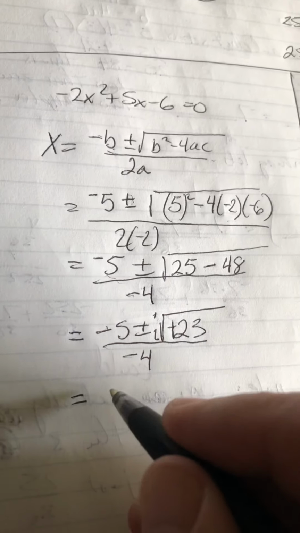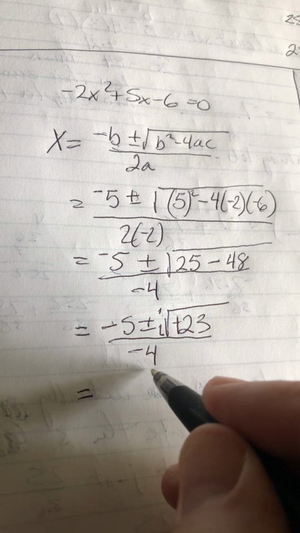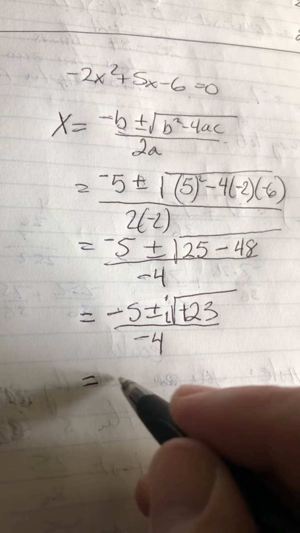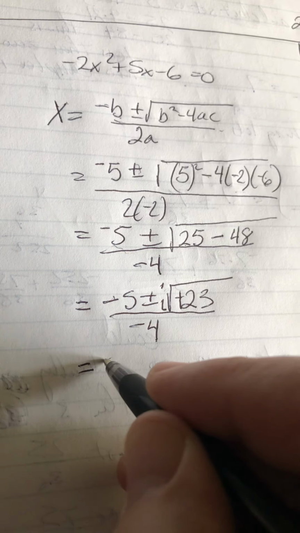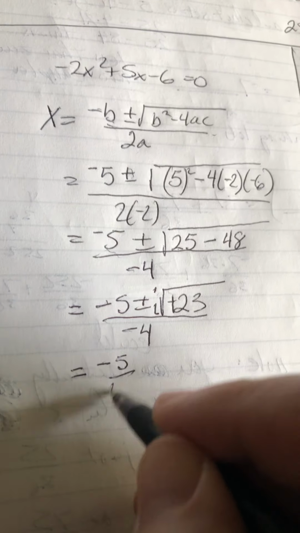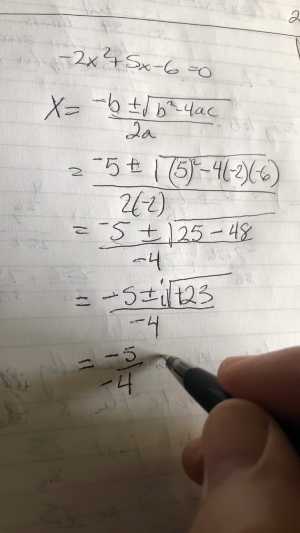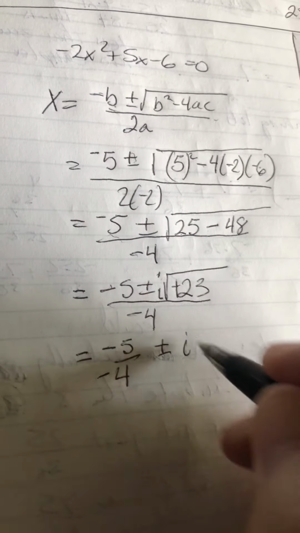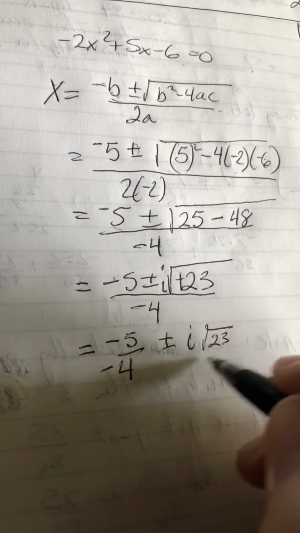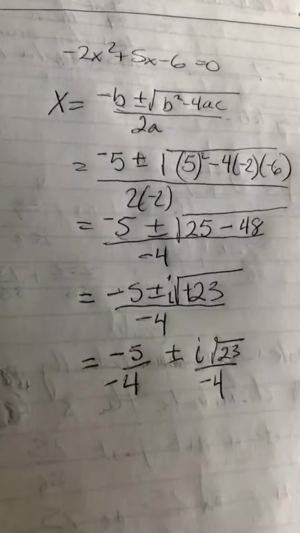Now, with complex numbers, you're supposed to have a real part and a complex part. So really, what we would write is negative 5 over negative 4 plus or minus i square root of 23 over negative 4.